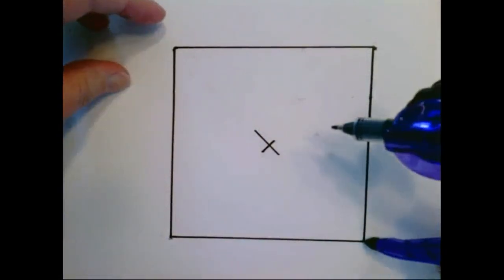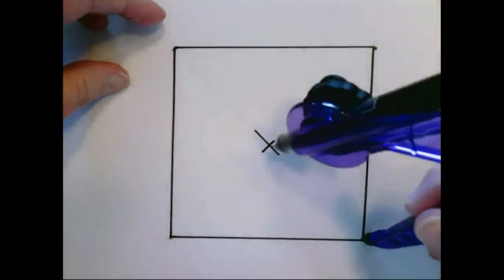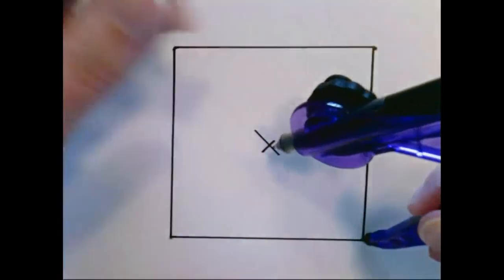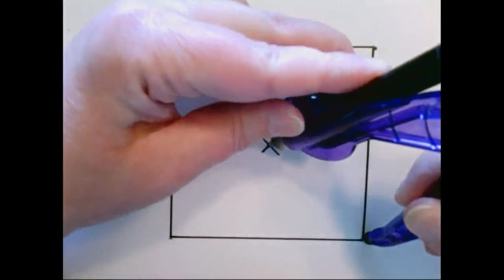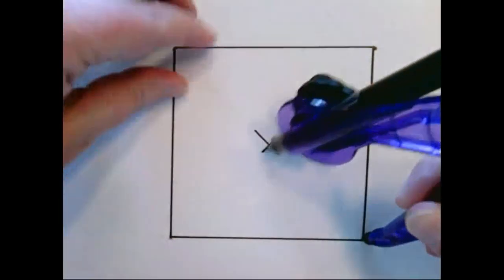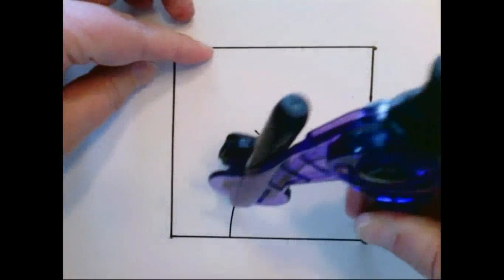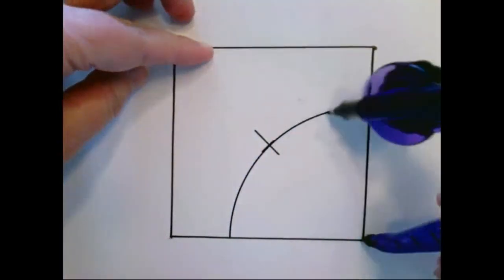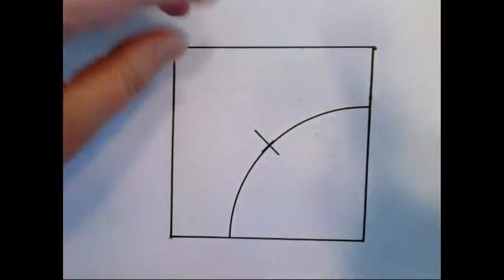So the next thing I want to do is put the point of my compass on the vertex of the square, and I want to draw arcs that intersect the sides of the square. So there's one.